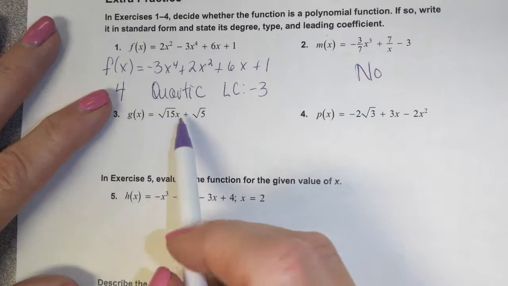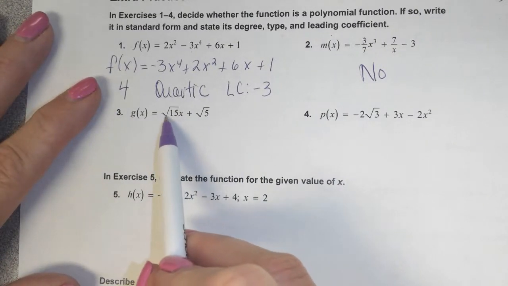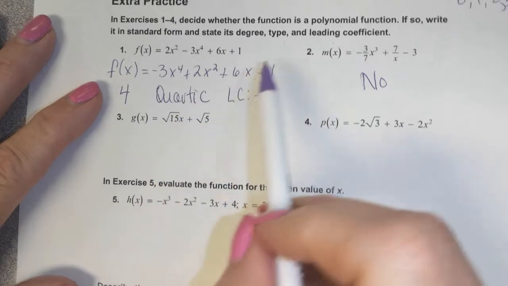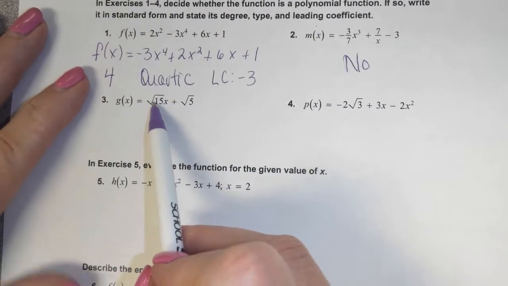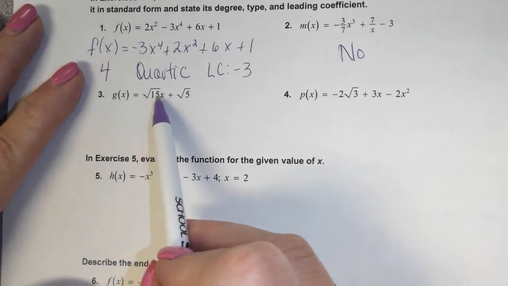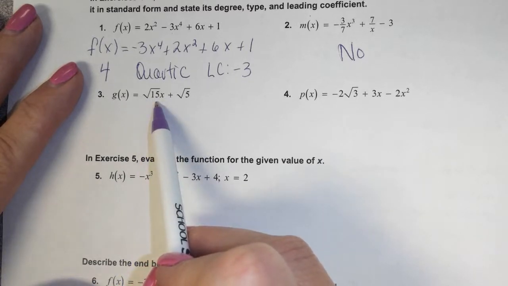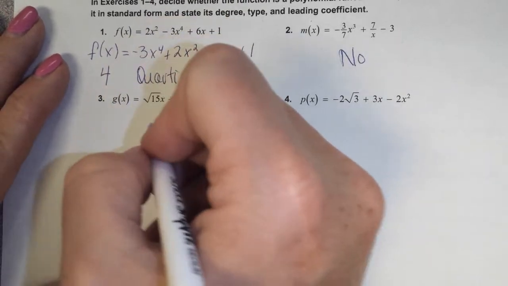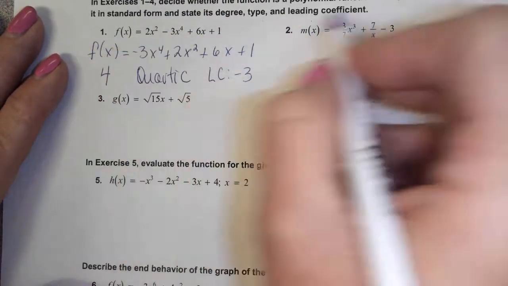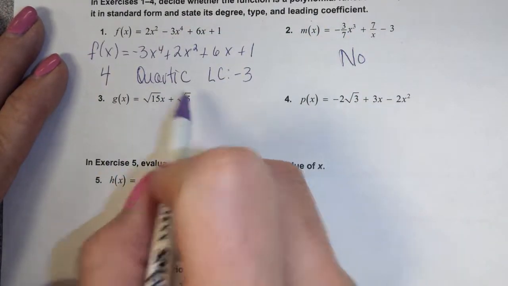Yes. A lot of times, though, people get confused about this. They're like, yeah, but can you have a radical 15? I thought it said that they had to be real coefficients. Is radical 15 real? Yeah, that's fine. So this is going to be yes. It's already in standard form.